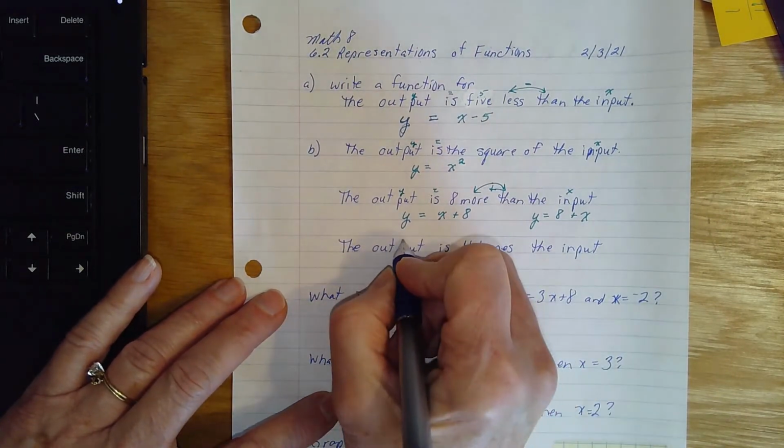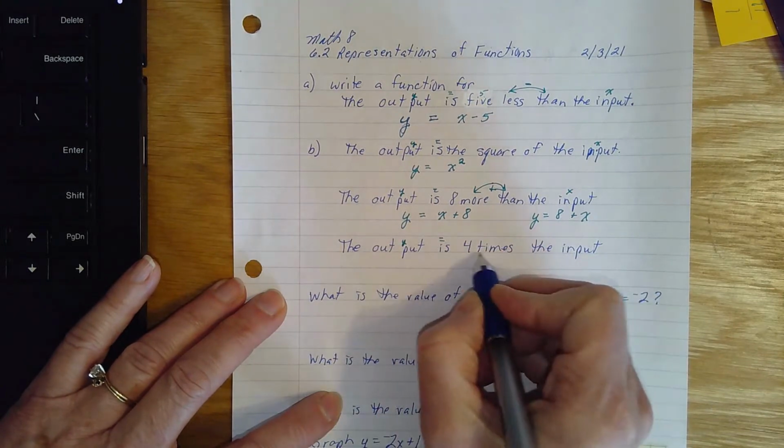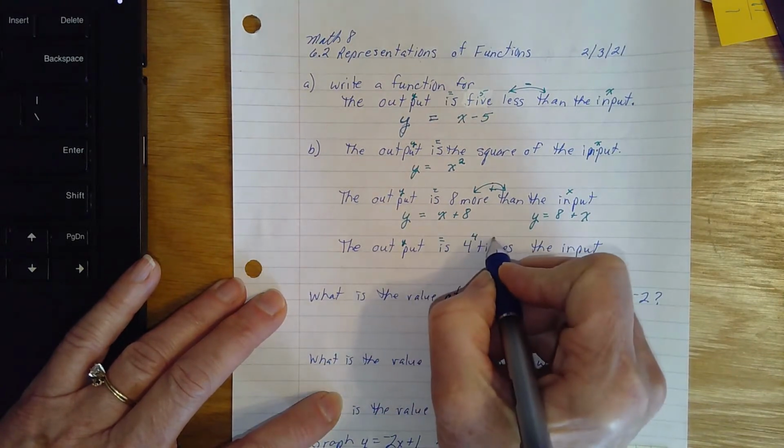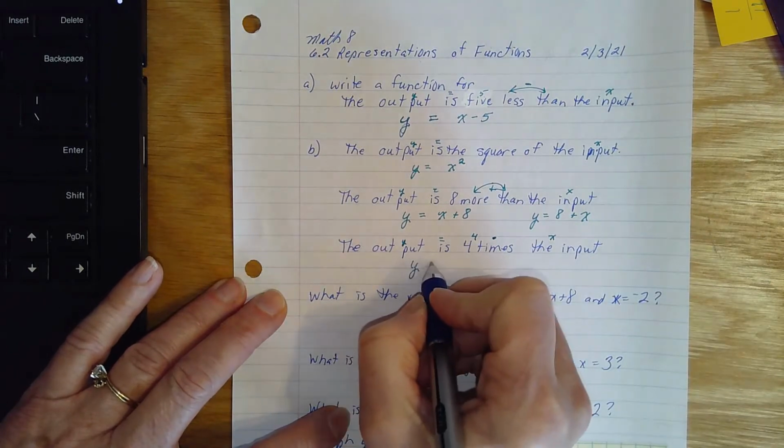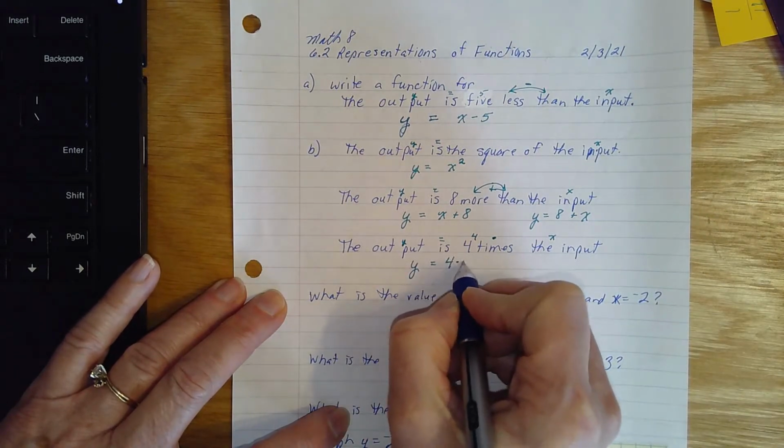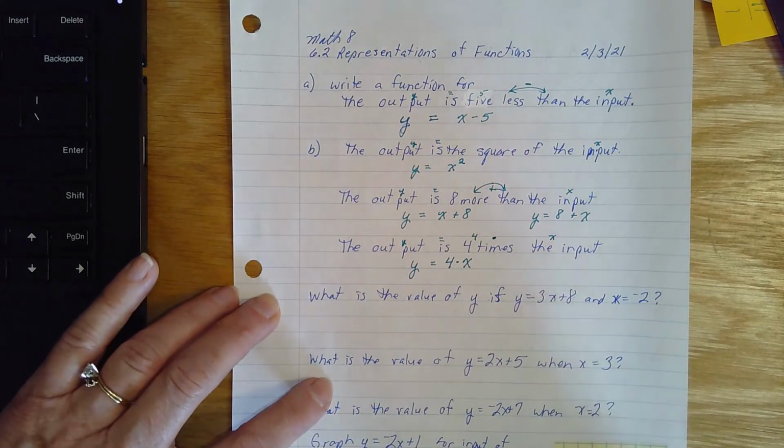The output is 4 times the input. Y equals 4 times x.